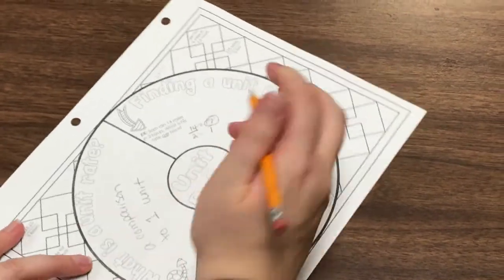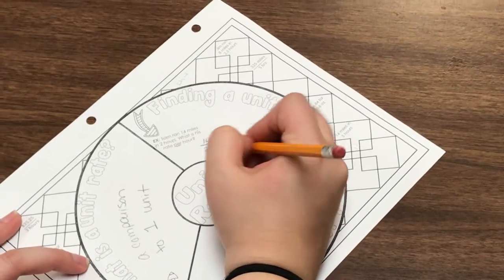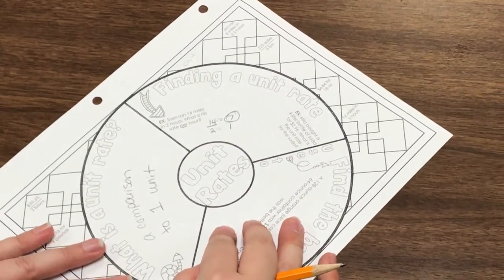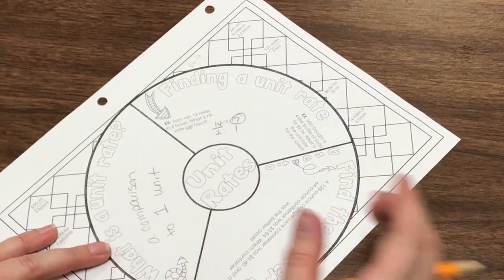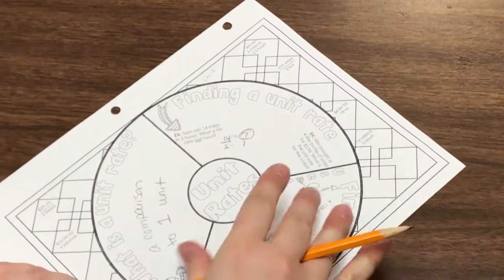Okay. The unit rate is not just the top number, it is the whole entire thing. So don't just think, oh, the answer is 7. It's 7 miles per hour.